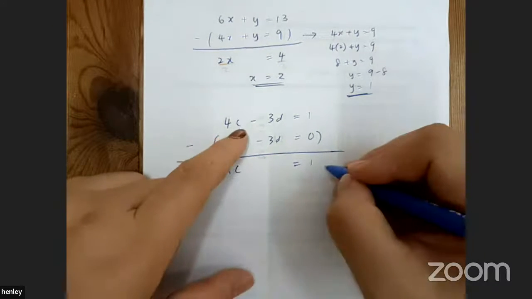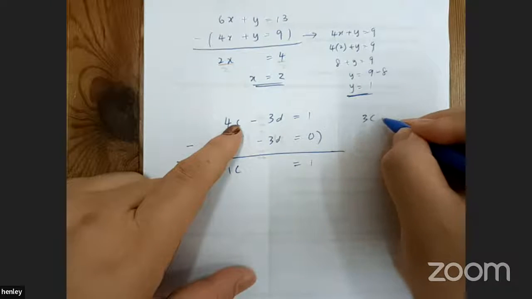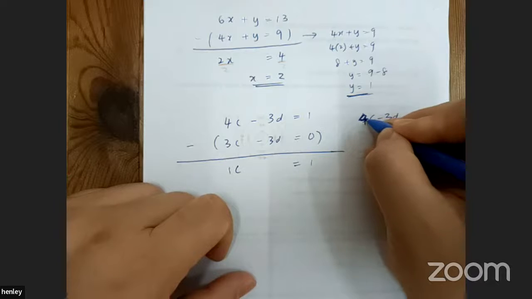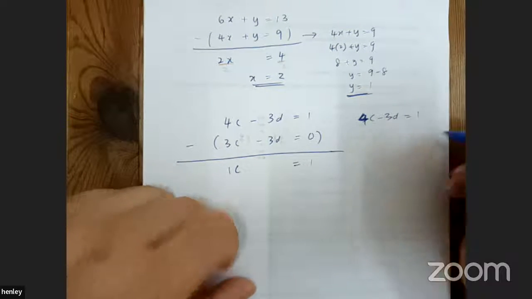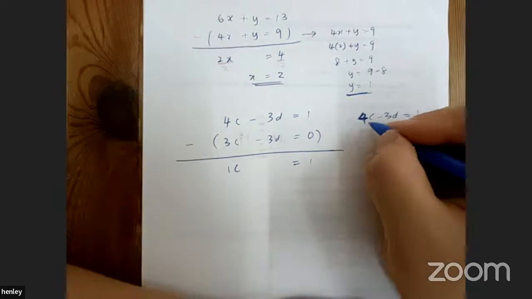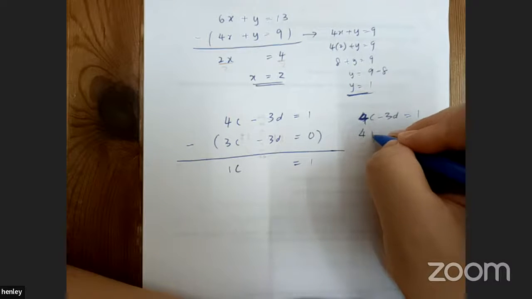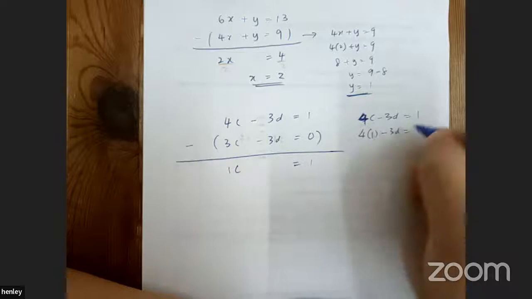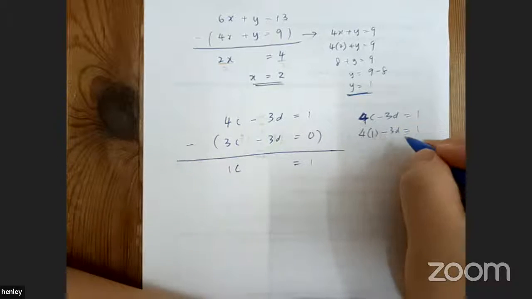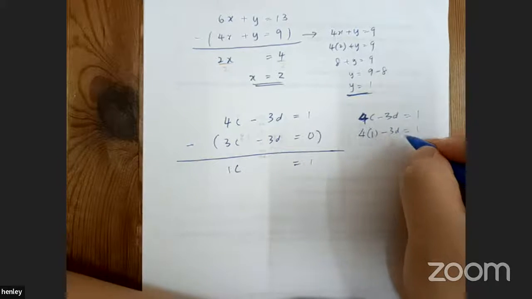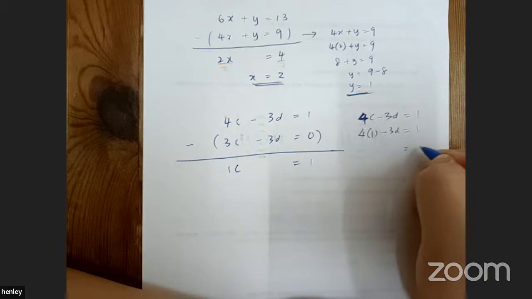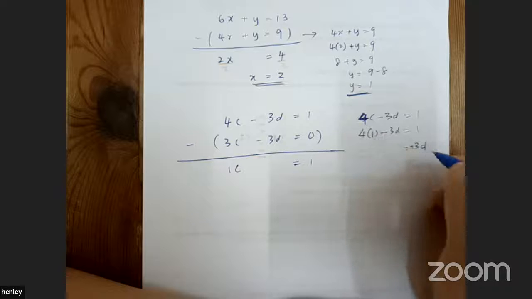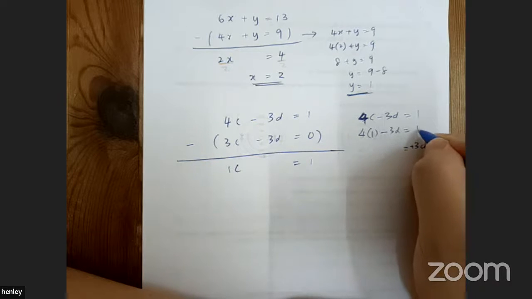Okay, for example, I use this one, 4c minus 3d is 1. So the c is 1. So 4 times 1 minus 3d is 1. So this negative 3d, okay? We don't like to have negative. So I move this negative to the other side, it will become 3d there. Negative becomes a positive.